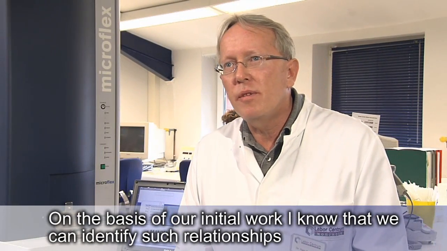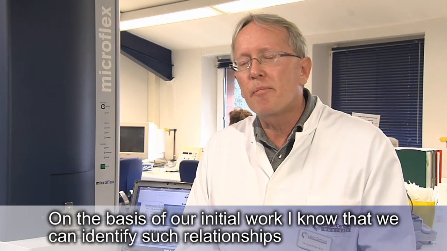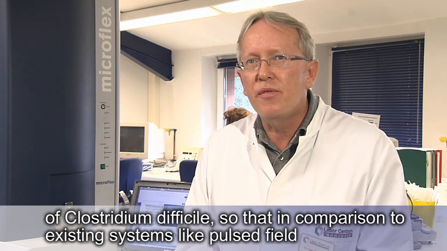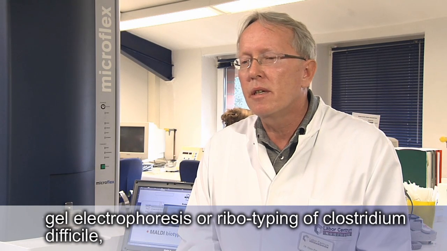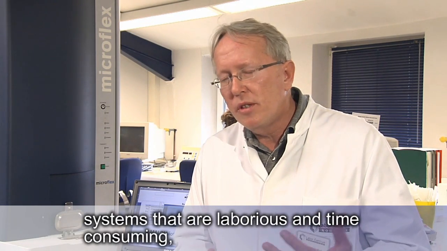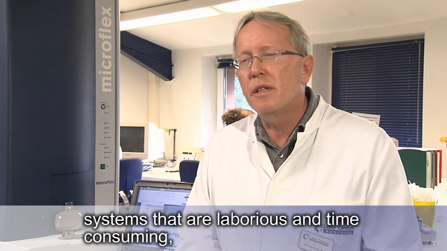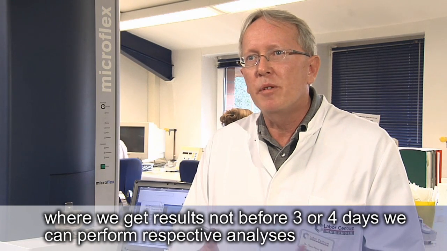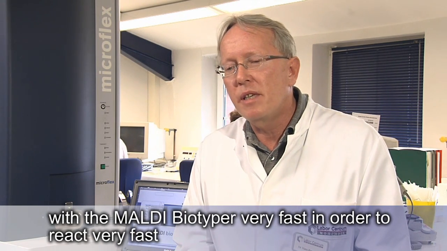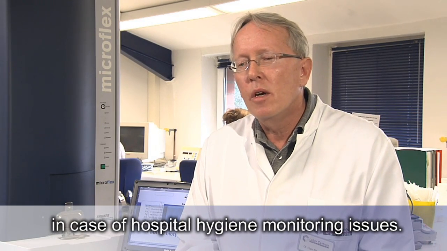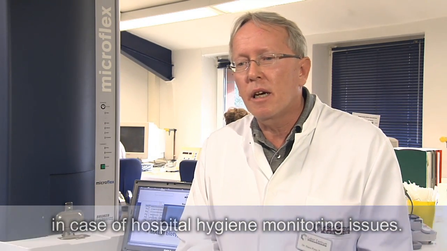On the basis of our initial work, I know that we can identify such relationships of Clostridium difficile, so that in comparison to existing systems like pulsed field gel electrophoresis or ribotyping of Clostridium difficile, systems that are laborious and time-consuming, where we get results not before 3 or 4 days, we can perform respective analyses with the Maldi Biotyper very fast, in order to react very fast in case of hospital hygiene monitoring issues.